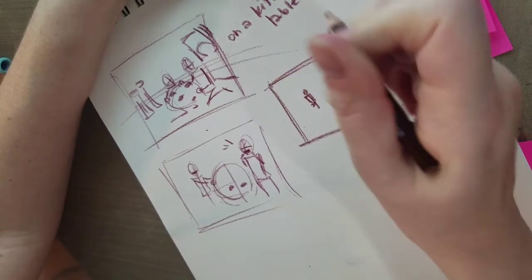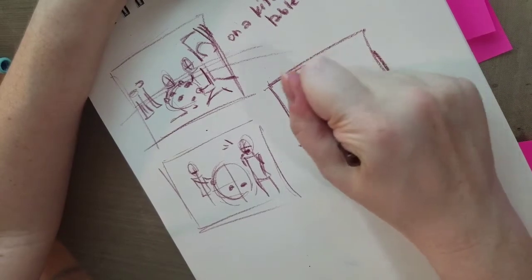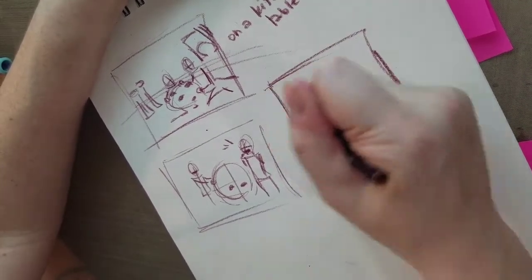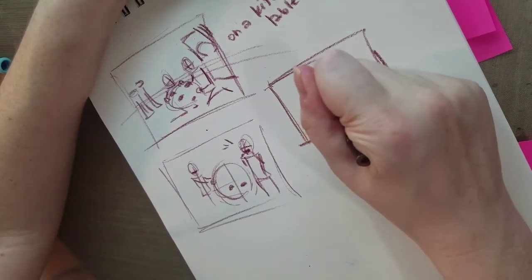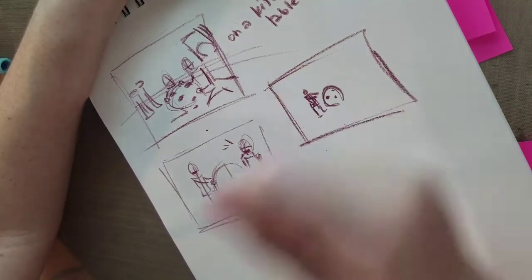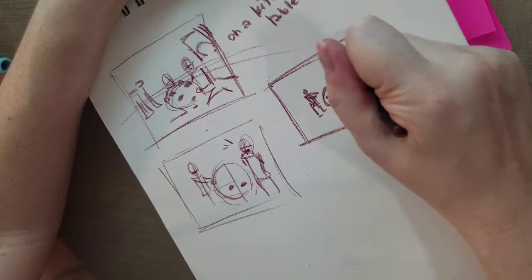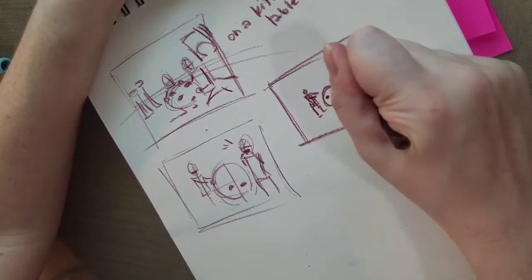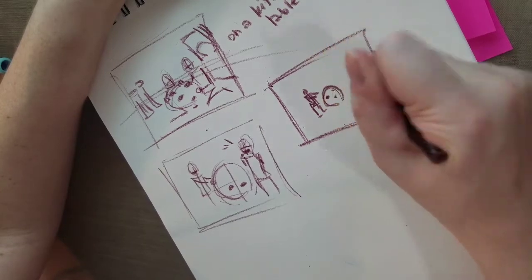And your thumbnails can also be super sketchy and loose. Even if you're working with a client, usually if you can provide like a written explanation of what's going on, the thumbnail is just to sort of help them see it. So the combination of the two, you know, it doesn't have to be perfect.